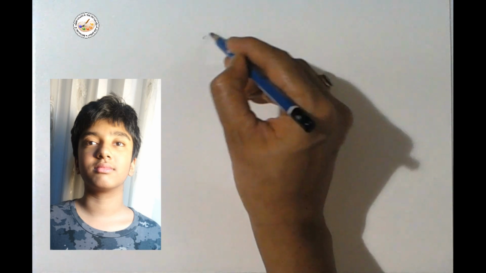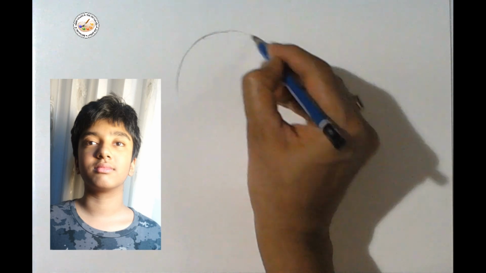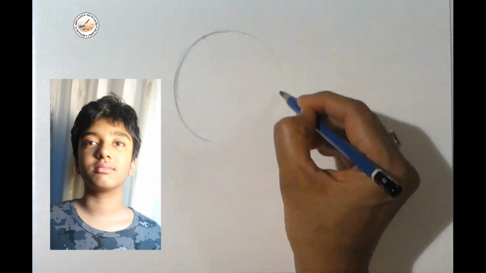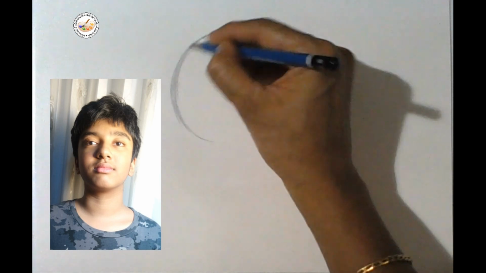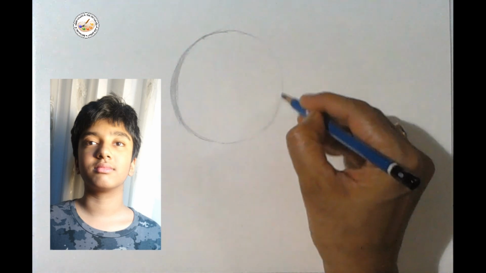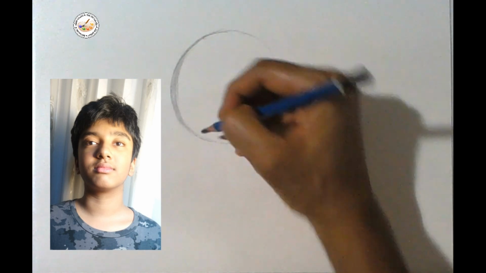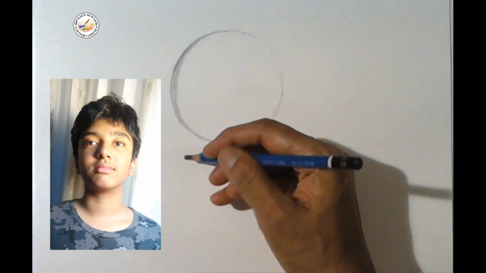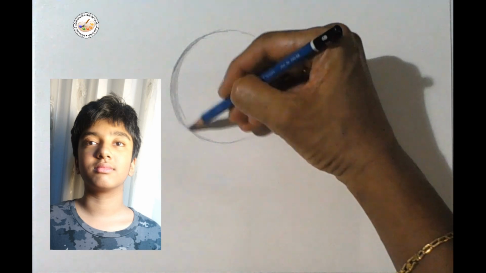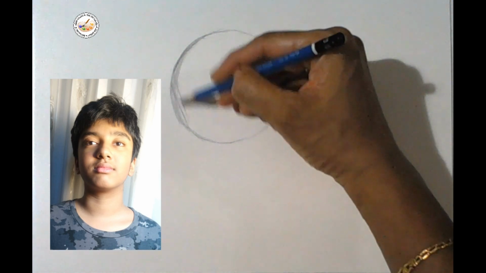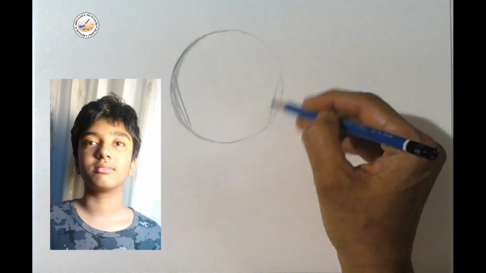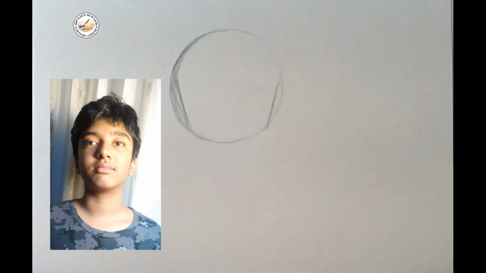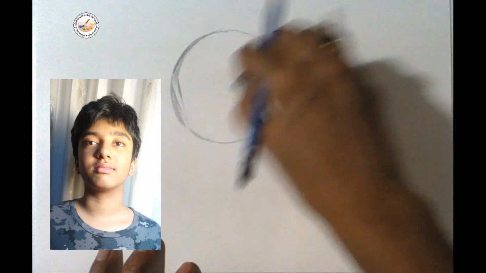We have to move now to the upward face. For the upward face also we have to make a circle. And when we chop the upward face also, we have to chop at an angle.